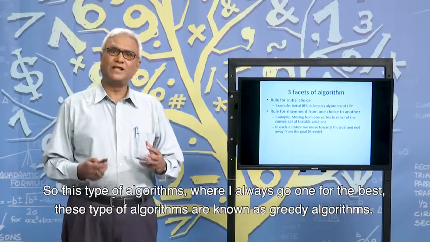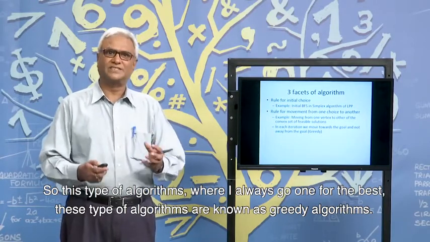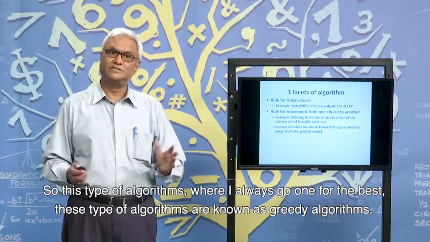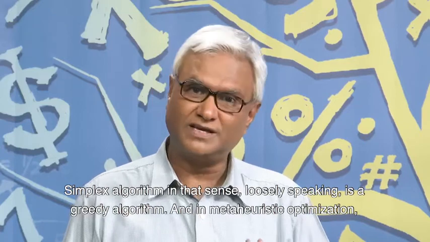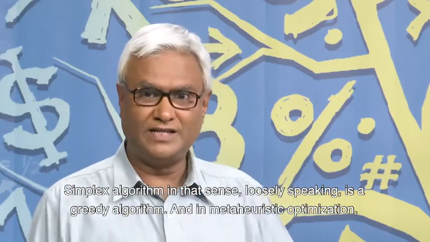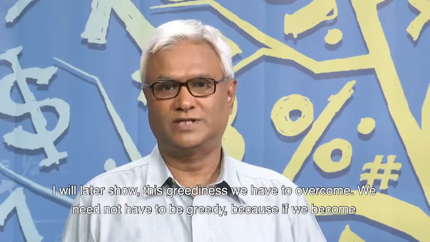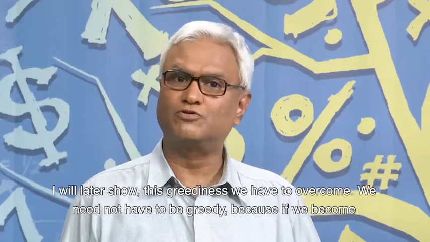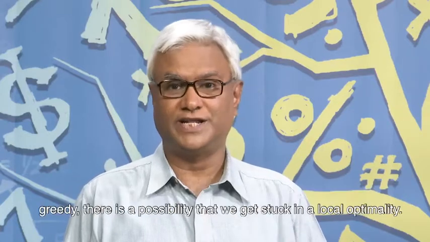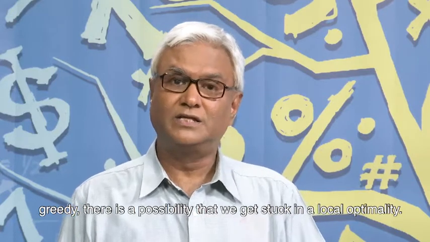This type of algorithm where I always go for the best is known as a greedy algorithm. So, the simplex algorithm in that sense, loosely speaking, is a greedy algorithm. And in metaheuristic optimization, I will later show that this greediness we have to overcome, because if we become greedy, there is a possibility that we get stuck in a local optimum.